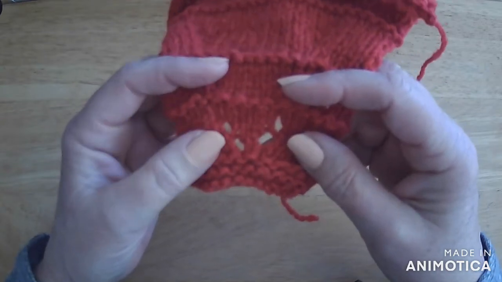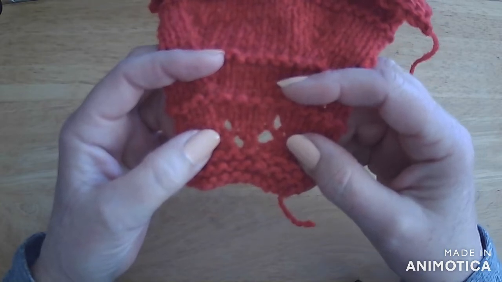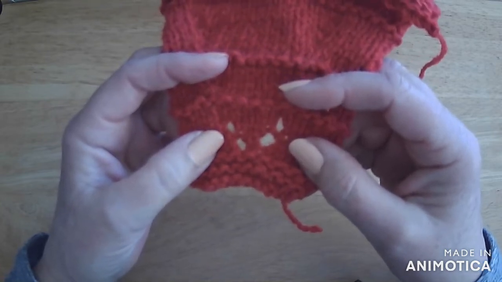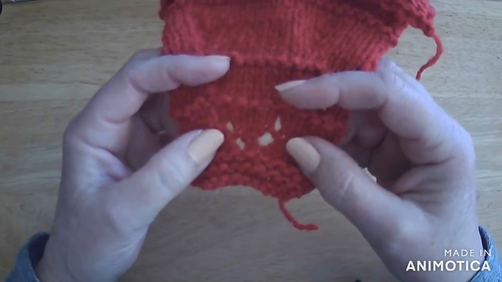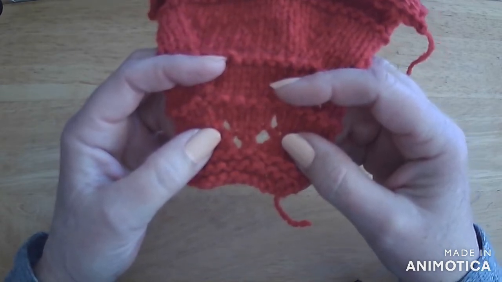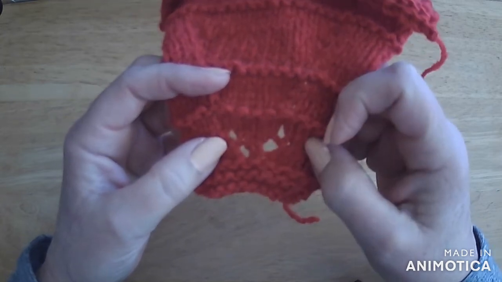Down here, these applications, the yarn overs and the standard make one, those I would use if I wanted to really highlight the increase in some way, perhaps creating a lacy top with a raglan sleeve, or specifically when I was knitting a lace project. Other than that, I don't tend to use this type of increase terribly much.